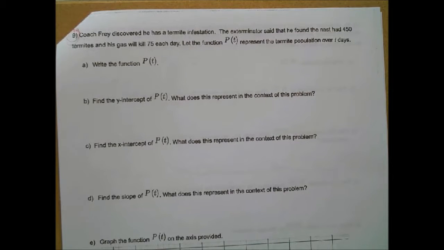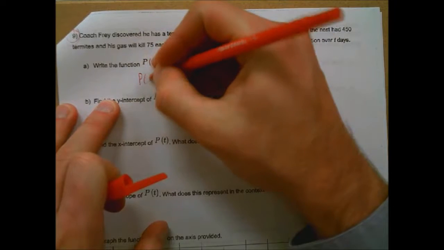Coach Fry has discovered he has a termite infestation. Oh no! The exterminator said that he found that a nest had 450 termites, and his gas will kill 75 termites each day. The function P of T represents the population over T days. The first thing we're asked to do is write a function for this situation. So what do you say? Let's go to Carson. What might be the function we write here? P of T would be equal to what?